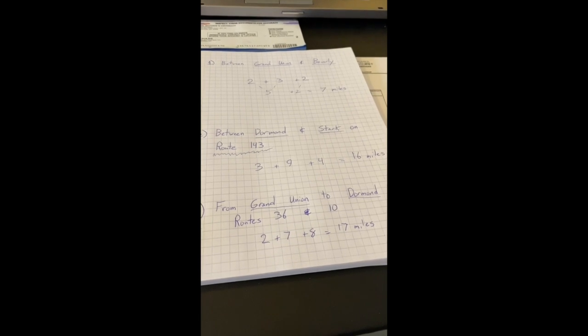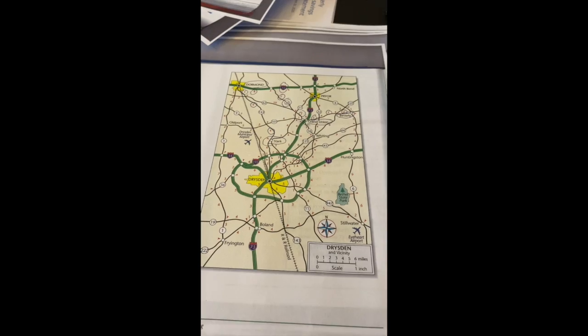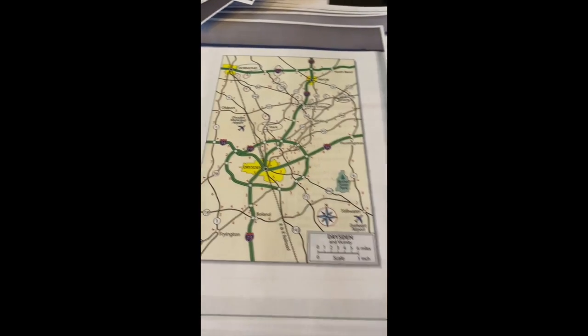Chapter 8, lesson 1, reading a map. Those are your example problems on how to do this. Make sure you guys follow the map very carefully and read the instructions very carefully.